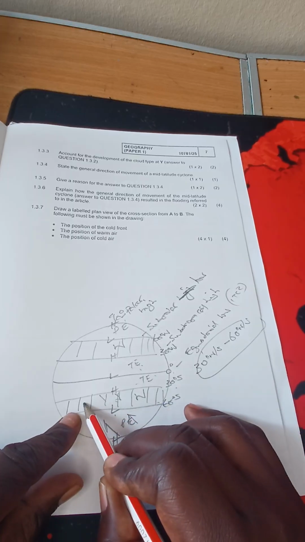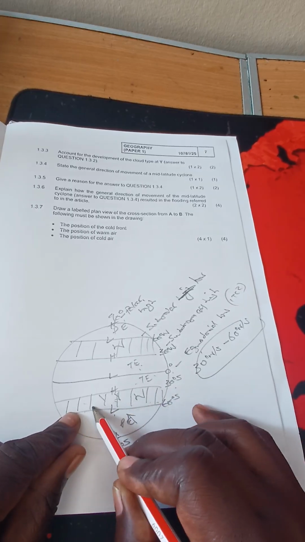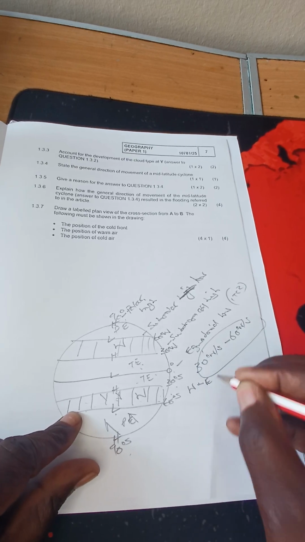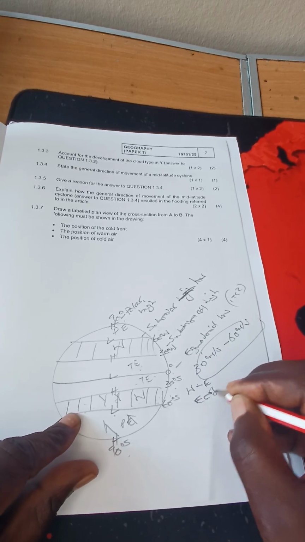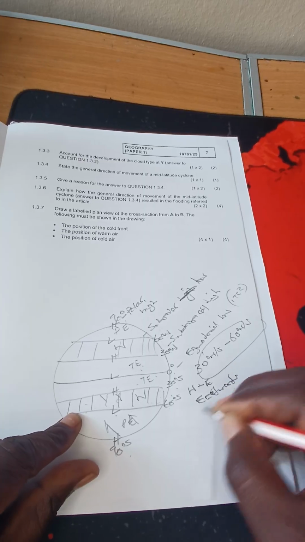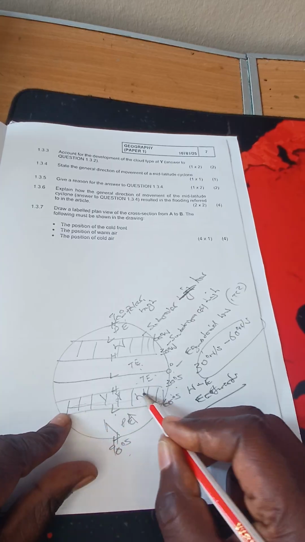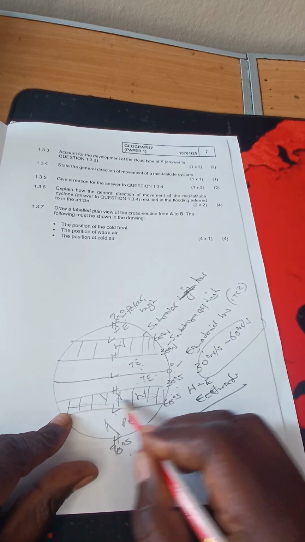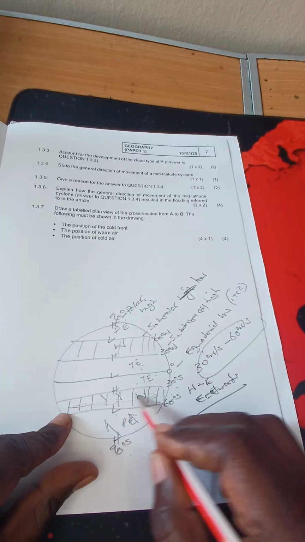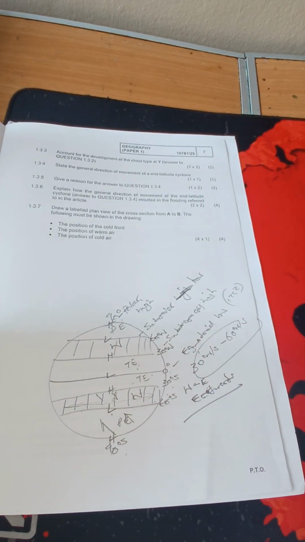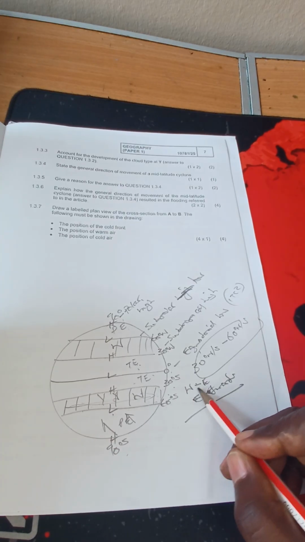It moves from west to east, or it moves eastwards. That's how it moves. It moves eastwards because it's driven by the westerlies. You have westerlies in this belt, between 30 and 60. So this is what drives the mid-latitude cyclone. That's why it moves from west to east.